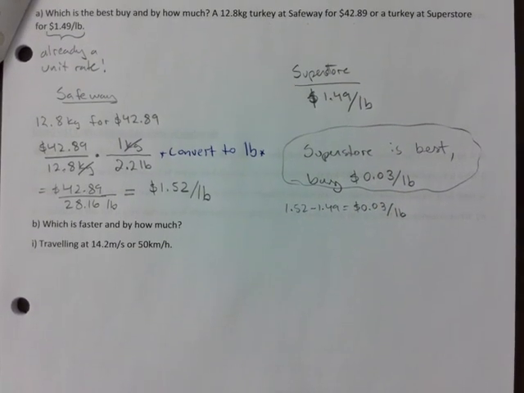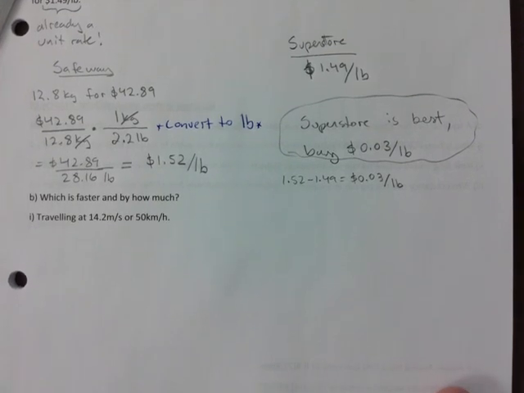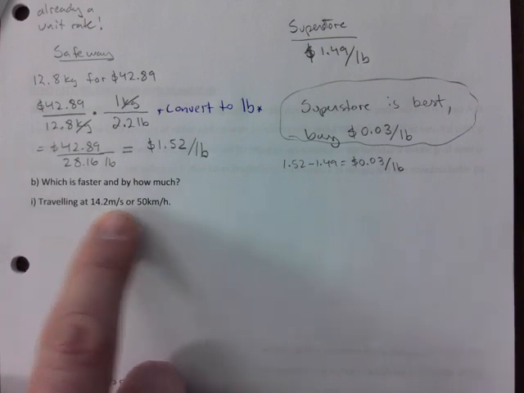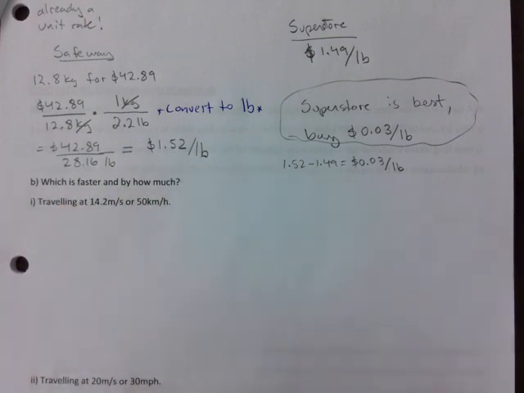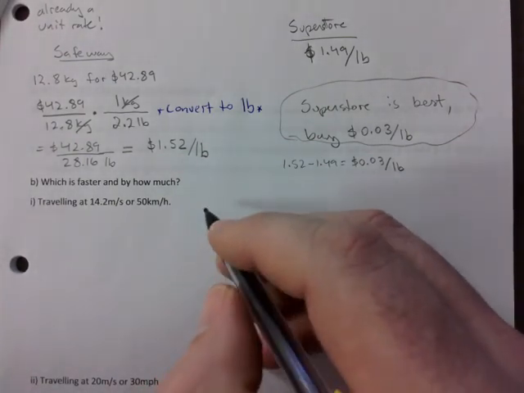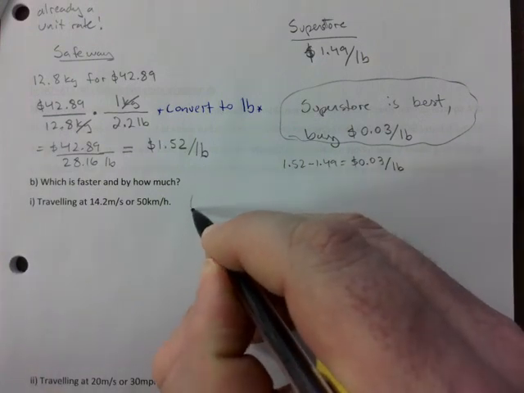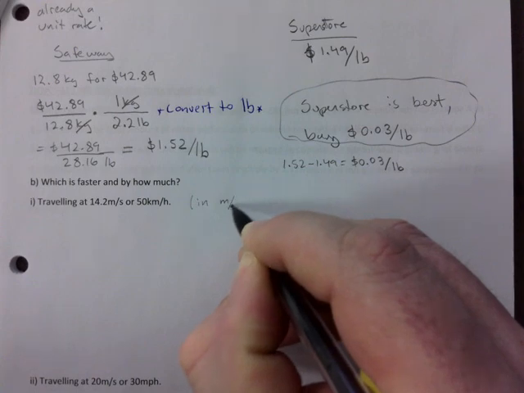I want you to try a B before I move on. Which is faster? So traveling at this speed or that speed? Which one is faster and by how much? Maybe to make things easier, I'm going to ask you to convert them both to meters per second.